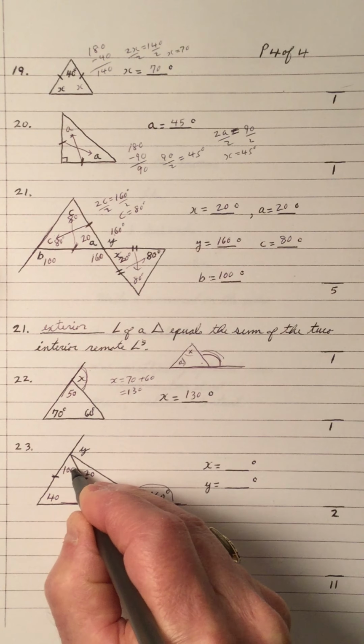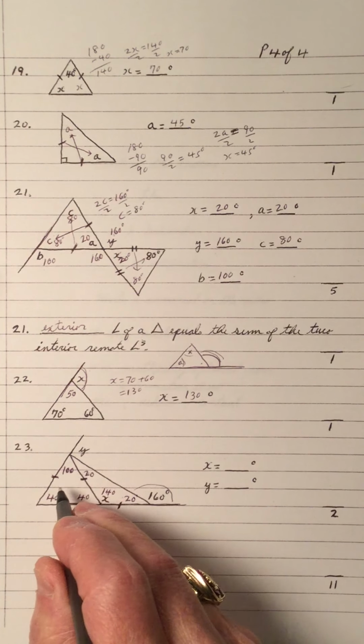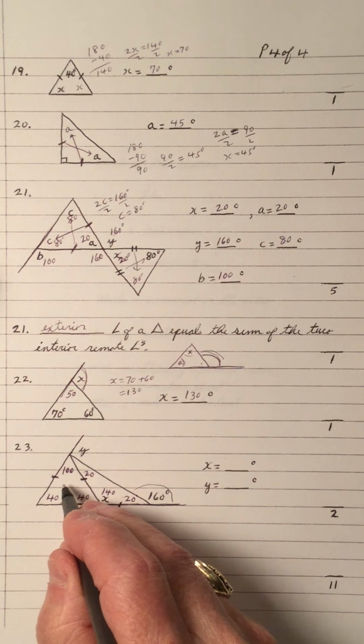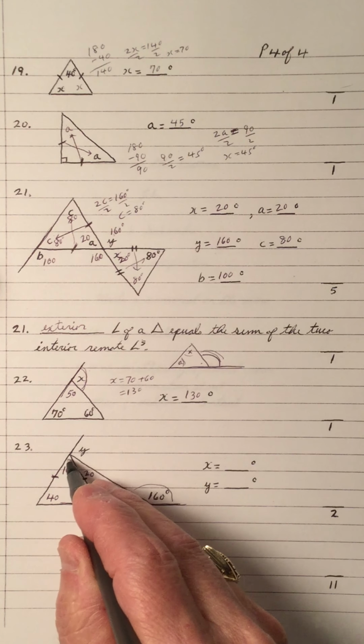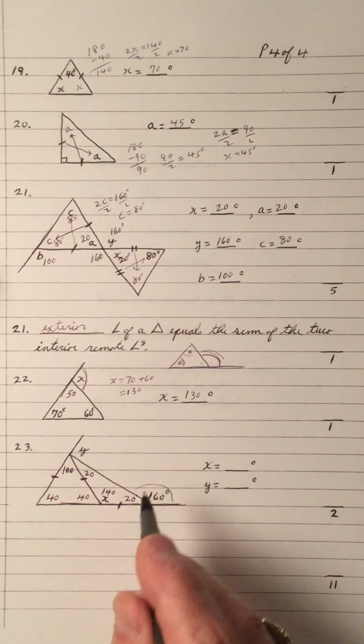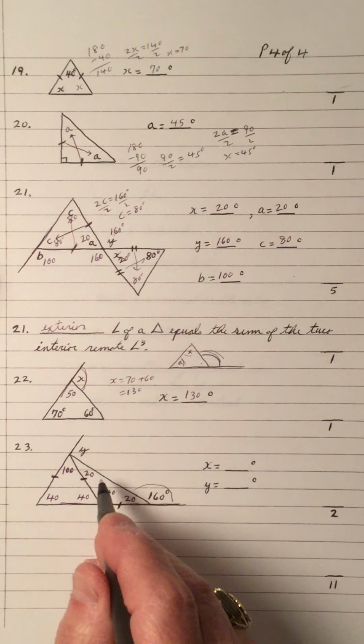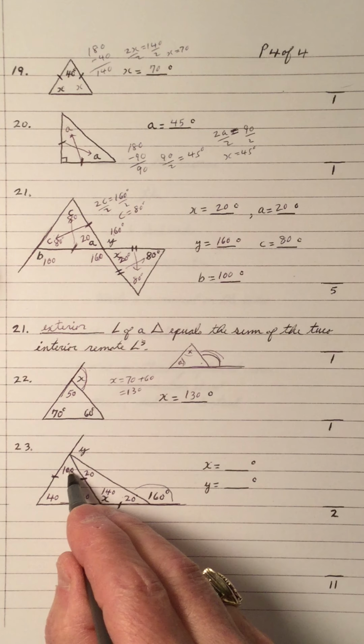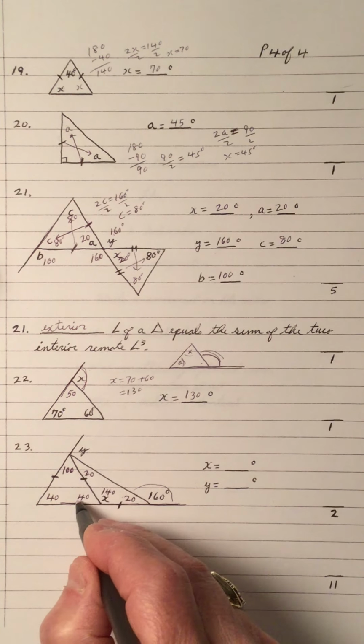Notice the diagram is not drawn to specs. Sometimes you'll see most people don't draw them to exact specs. And you can see this angle is way off. My diagram is way off. Anyway, that's 100 and that's 20.